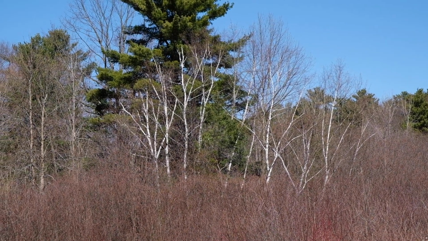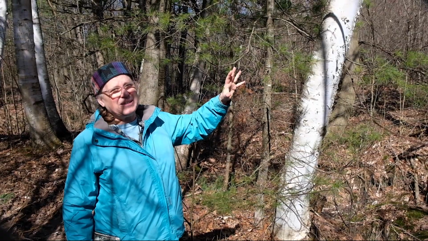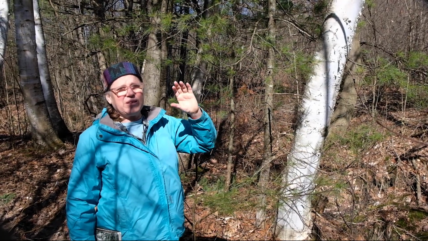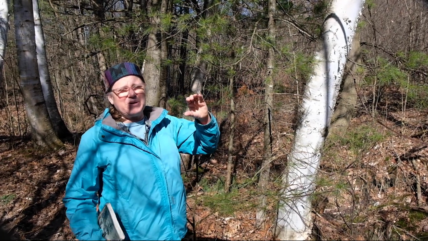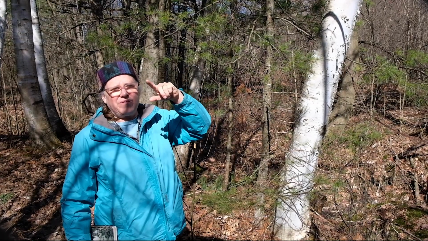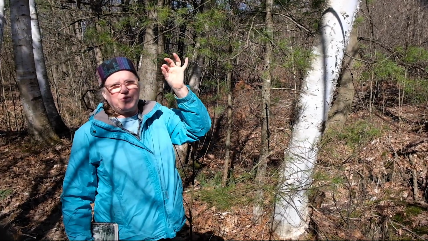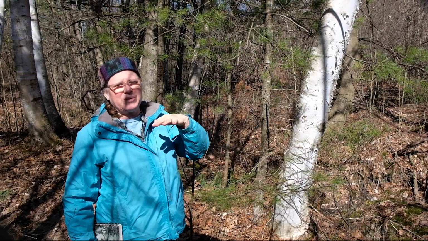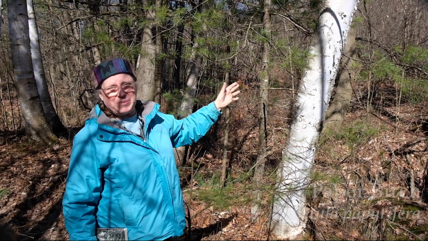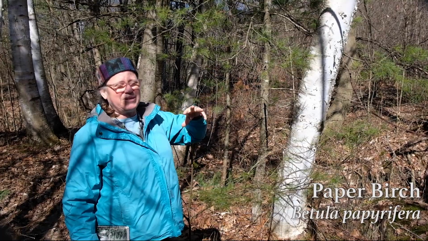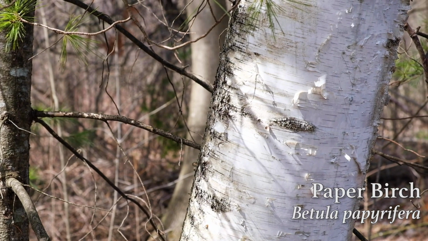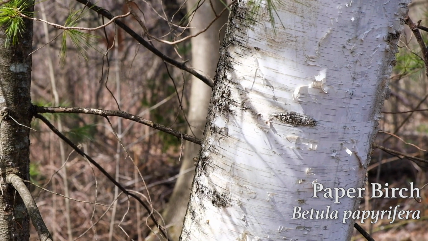Paper and gray birch are hard to tell apart. If they're in leaf, you can definitely tell. The paper birch have more of an oval leaf. The gray birch are triangular at the base, and they come to a really sharp drip tip. So this tree is a paper birch. I can tell for several reasons. One is it's starting to have peely bark.